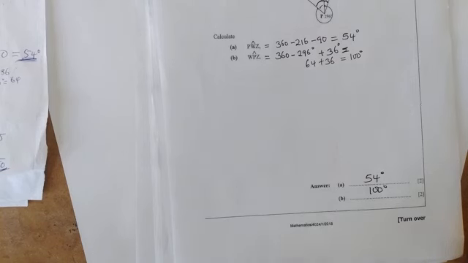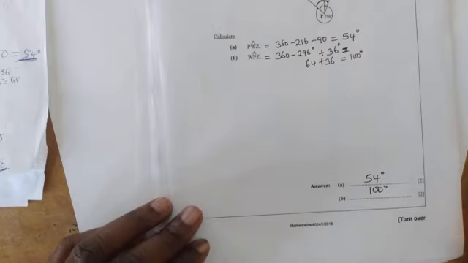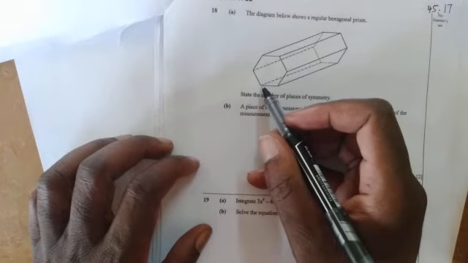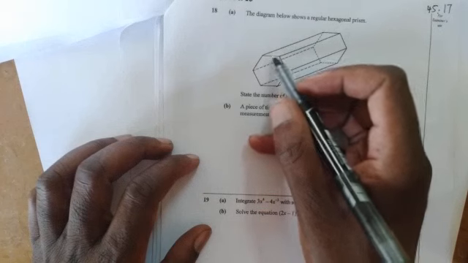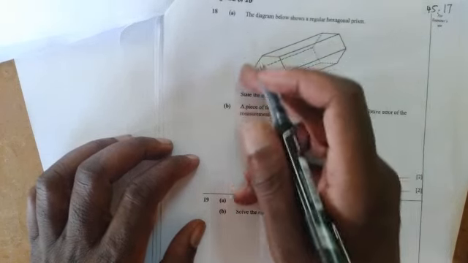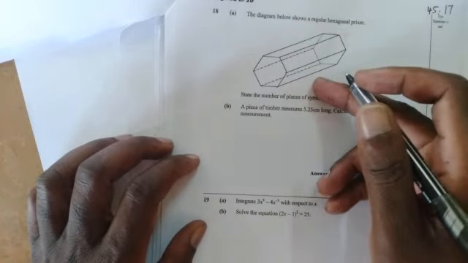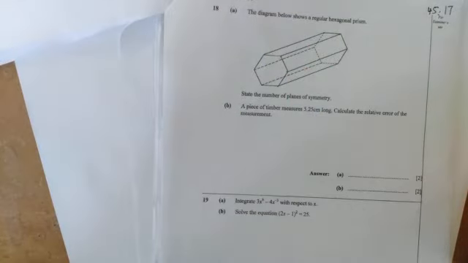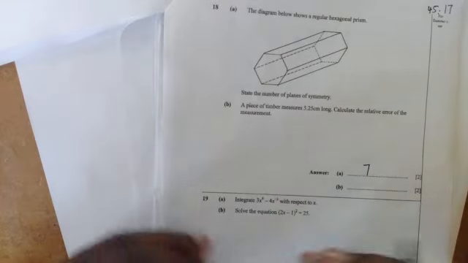So I'm taking you to the 17th question now. The 17th question has two parts. The first one is: the diagram below shows a regular hexagonal prism. State the number of planes of symmetry. What we can do here, the easier thing, is to count these vertices: 1, 2, 3, 4, 5, 6. So it has 6. Then you add the 7th one, the middle one, because we are asking in how many ways can this thing be cut to produce two identical figures. So the answer here is 7 for the first one.